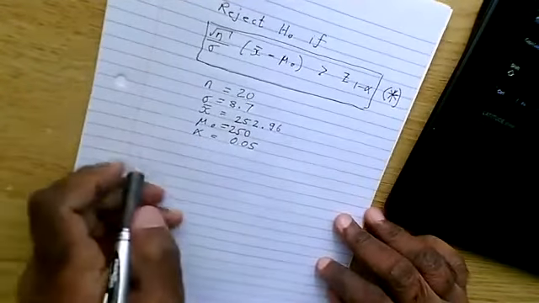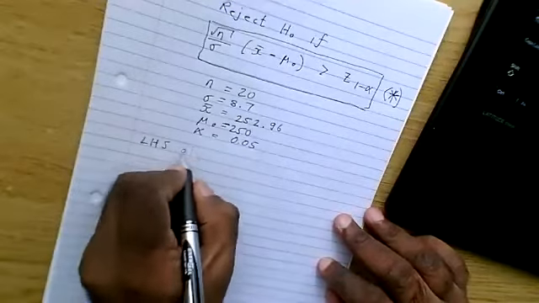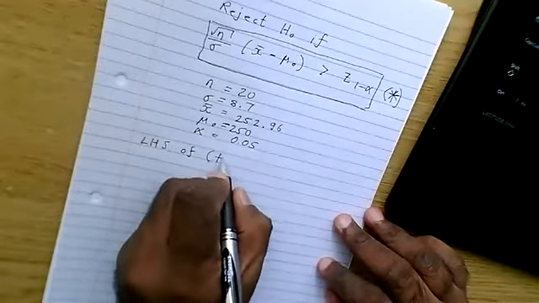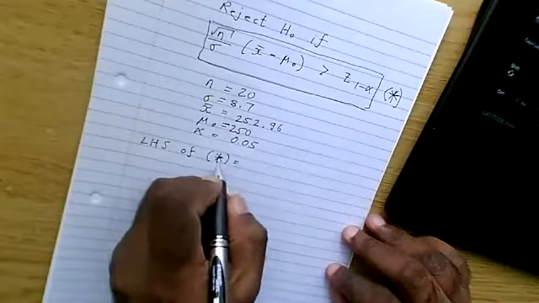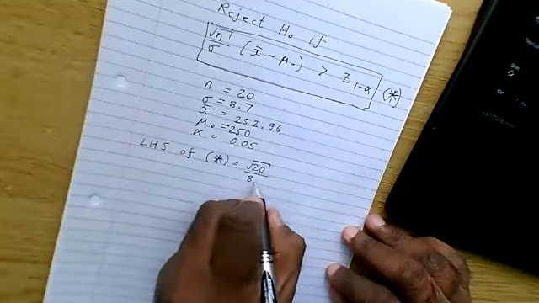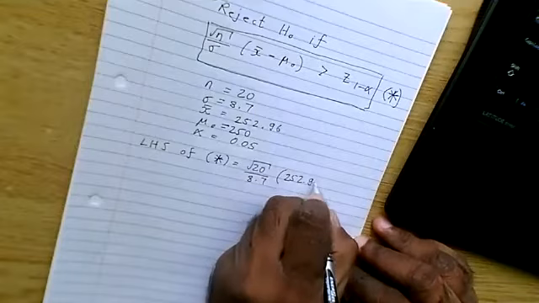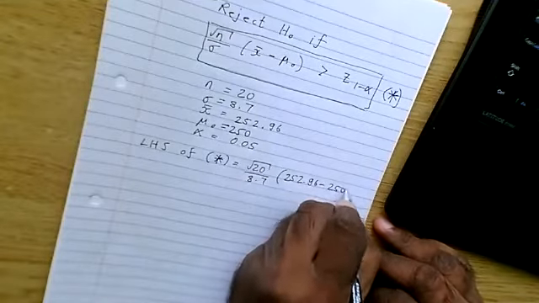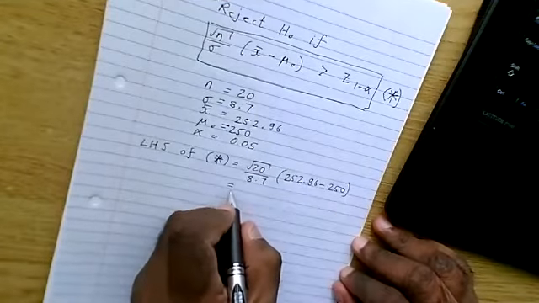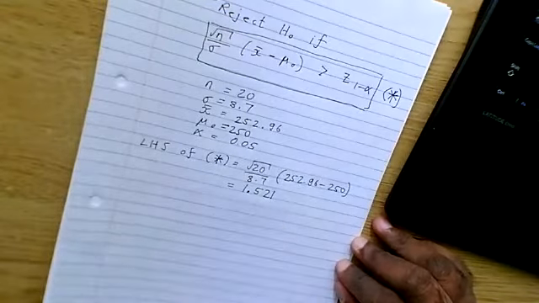So the first thing I'm going to do is compute the left-hand side of star. That's going to be root 20 times 252.96 minus 250, divided by 8.7.